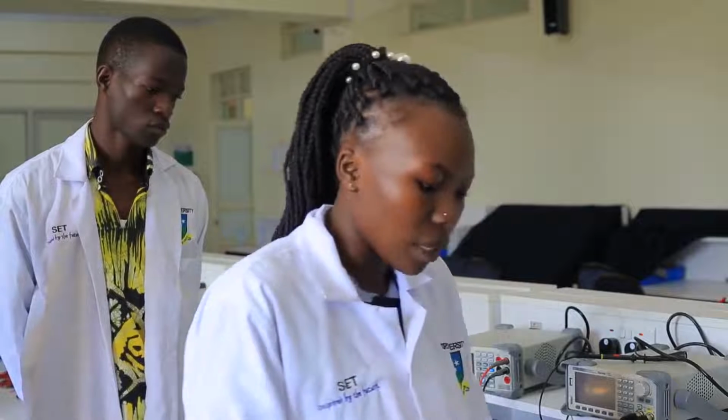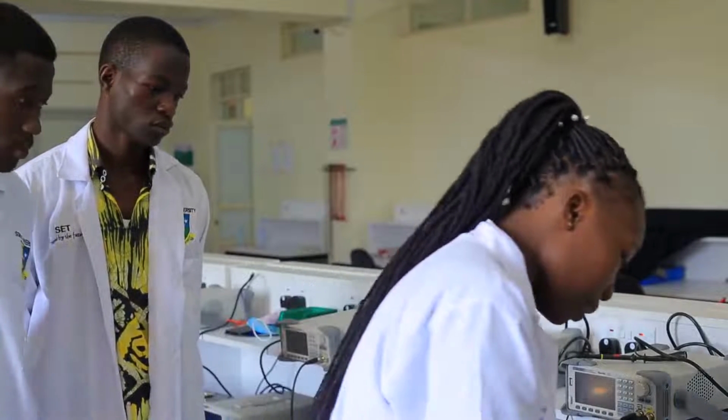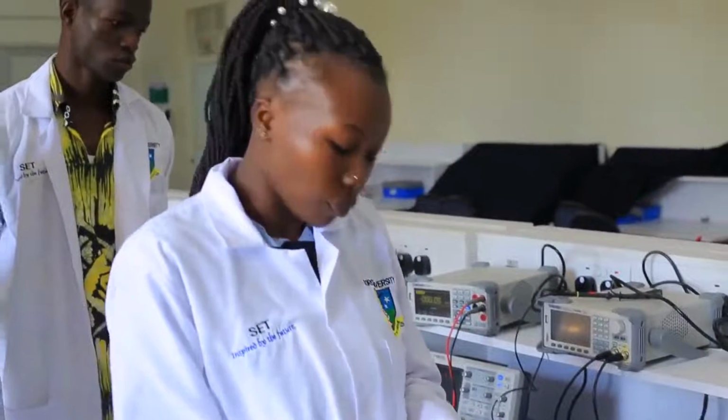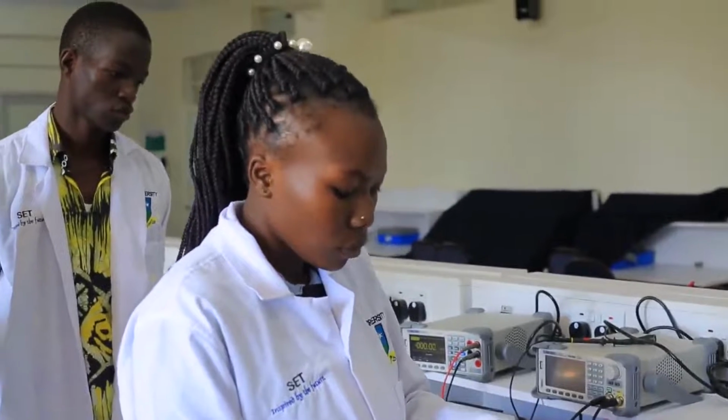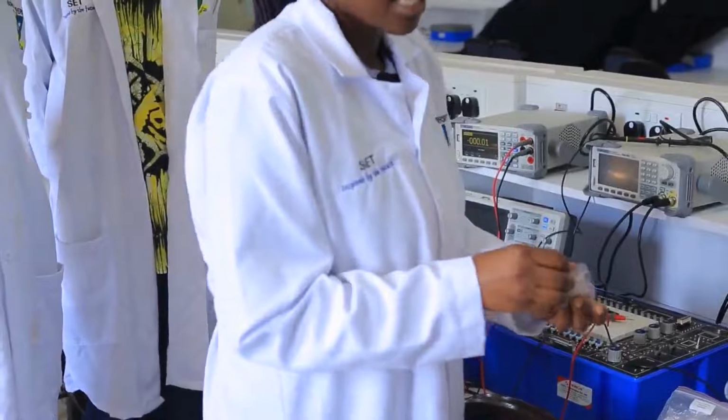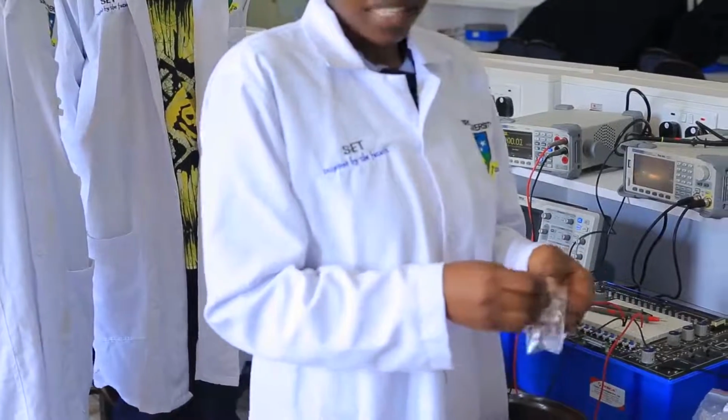That is the use of the regulator. Then we also have a transistor. The use of a transistor: it acts as a switch and at the same time as an inverter.